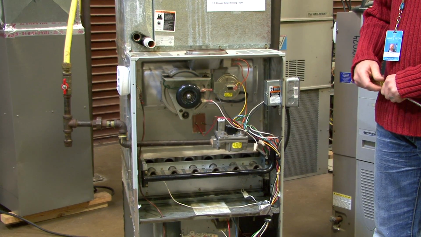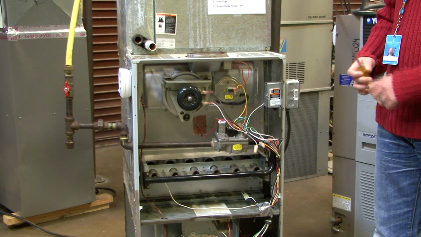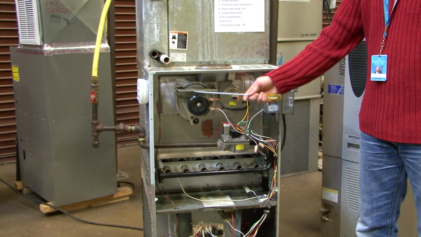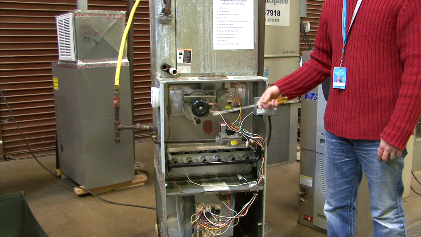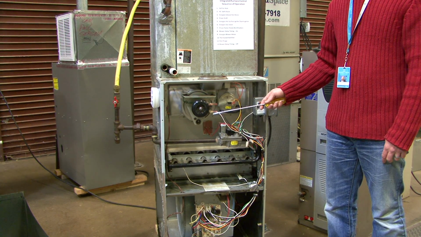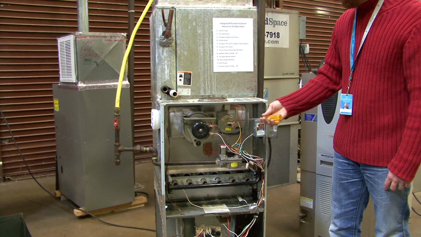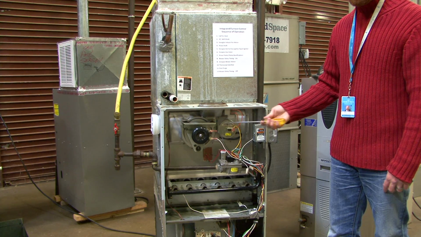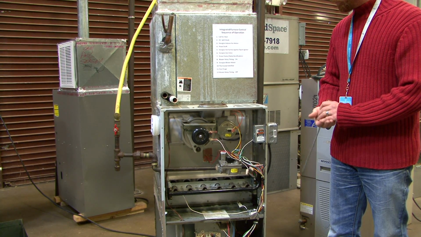Once it's gone through its self-check, what happens almost instantaneously, we're going to energize our inducer fan motor, which is this motor here. It's going to start to run. As it starts to run, it's going to create that negative pressure draft in our heat exchanger, which will in turn move to step 4, which is prove our draft. So this switch inside of here, this diaphragm will actually close, and that will allow our furnace to move on through its sequence of operation.